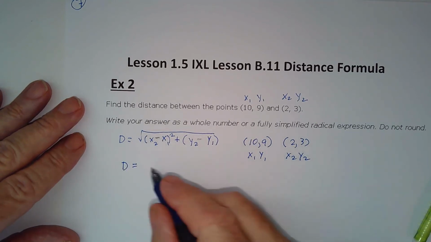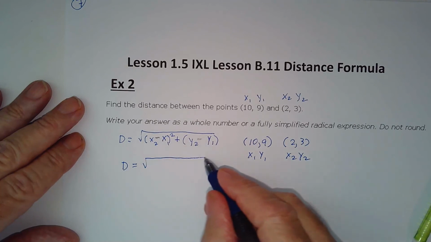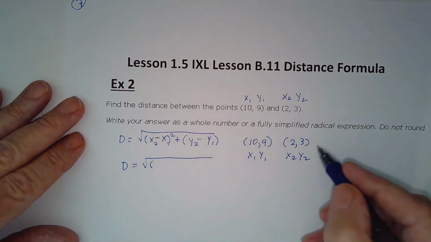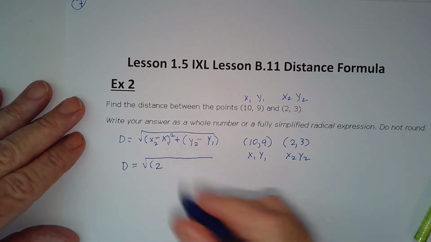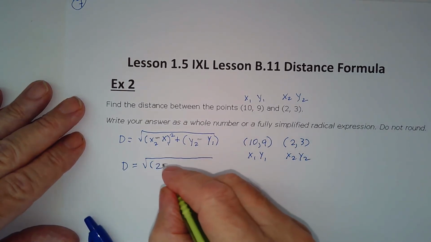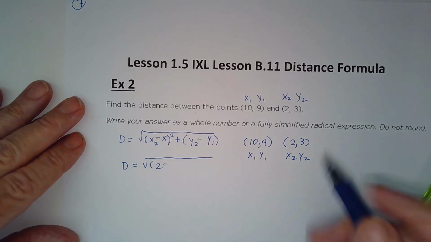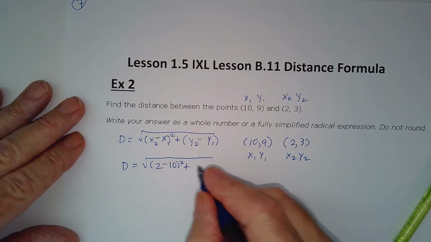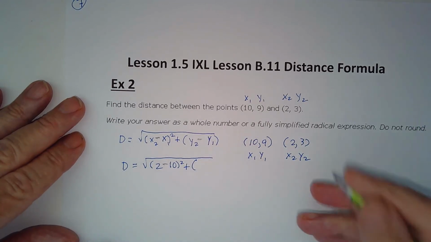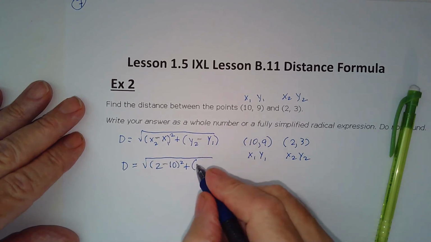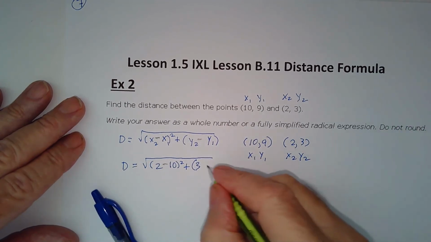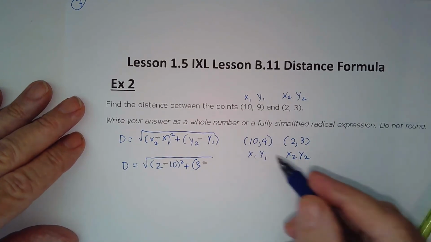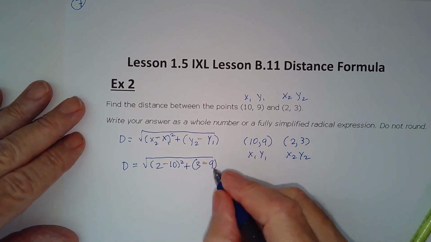Distance equals, and so now we're going to go ahead and substitute. And so x sub 2 is 2. So 2 minus x sub 1, which is 10 squared, plus, and then y sub 2 is 3. 3 minus, and y sub 1 is 9 squared.